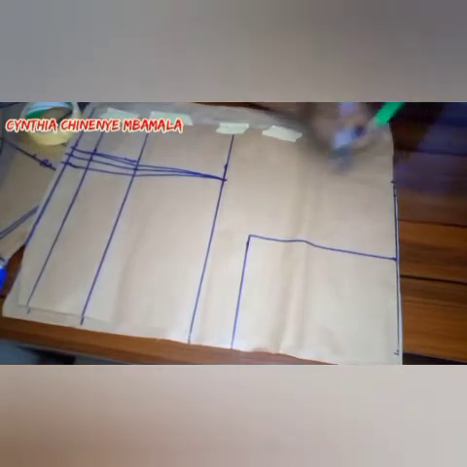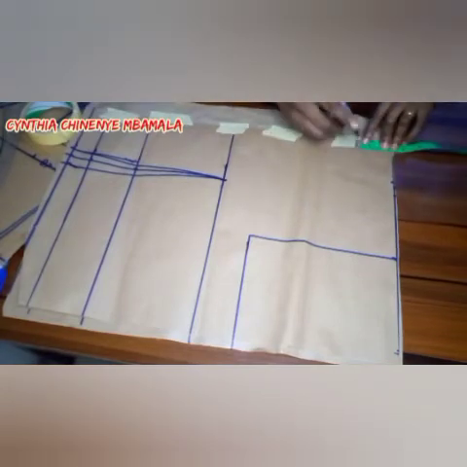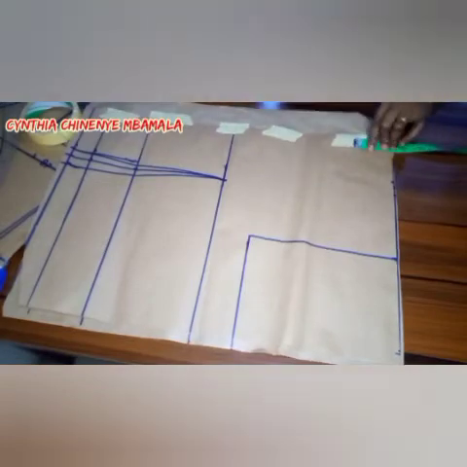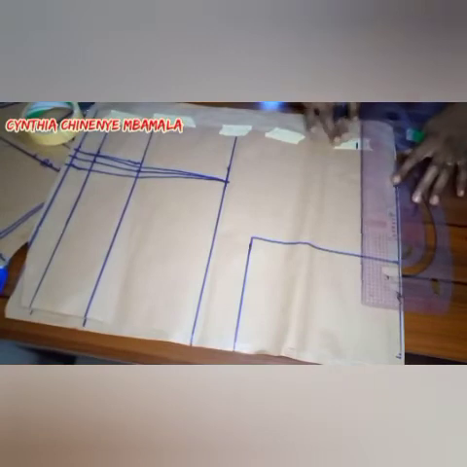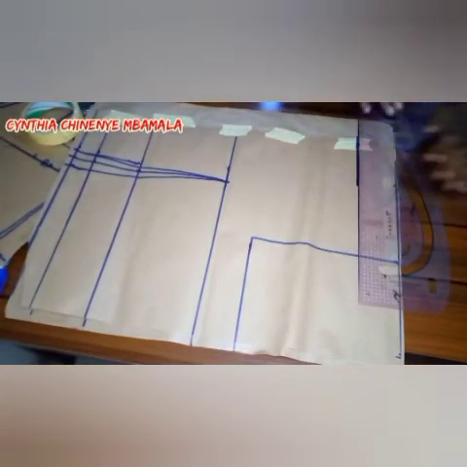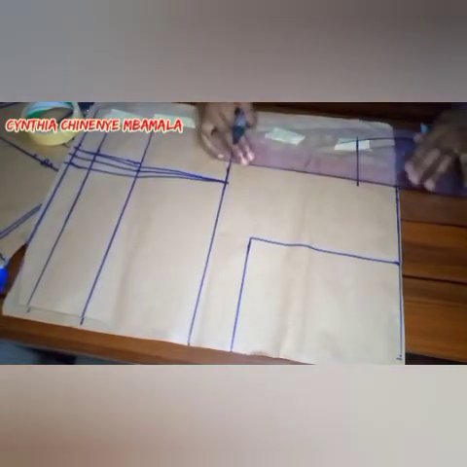So because of that, I am going to be using 2 inches around this area, 2 inches here, because I'm making a turtleneck. So I'm using 3 inches wideness and 2 inches deep, because I'm making a turtleneck with this.